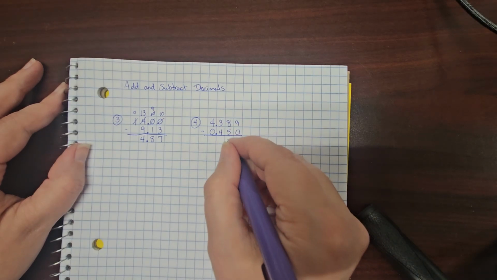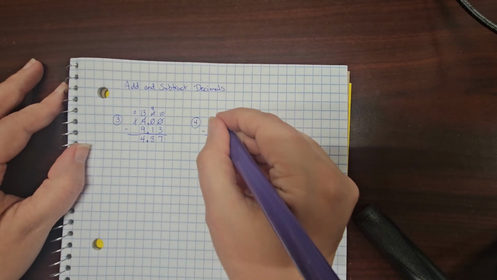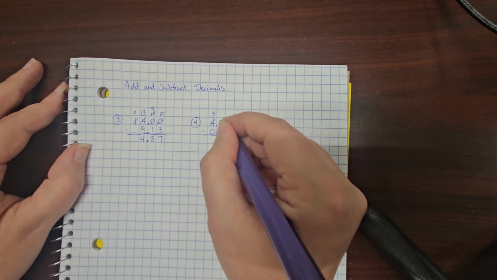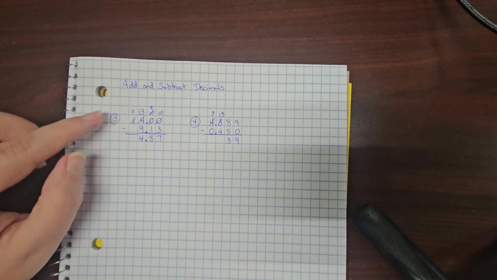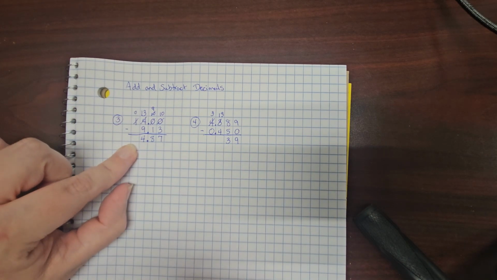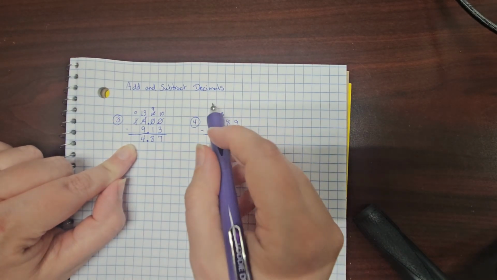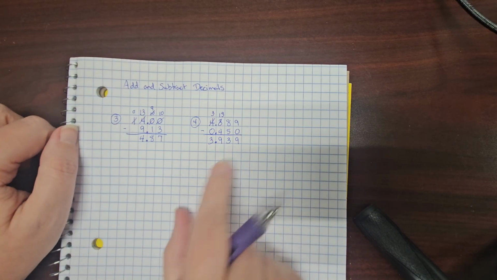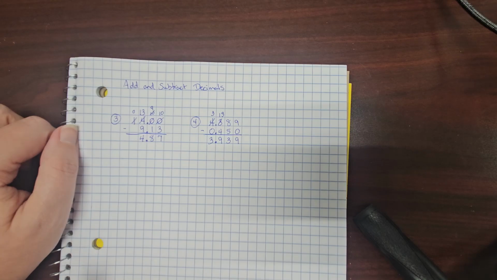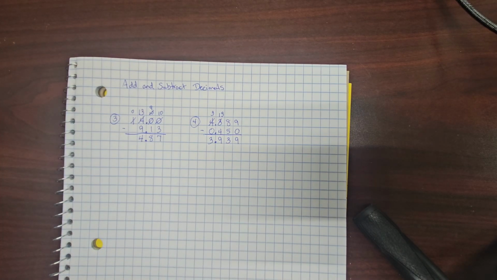So 9 minus 0 is still 9. 8 minus 5 is 3. I can't take 4 away from 3, so I have to go next door and borrow. That becomes a 3 so that this can become 13. And 13 minus 4, well, here I did 13 minus 9 and got 4, so 13 minus 4 is going to give me 9. Bring down the decimal. 3 minus 0 is 3. So we get 3 and 939 thousandths. Not sure why people are missing that one. That one really isn't so bad. It must just be the borrowing, so make sure that you regroup correctly.